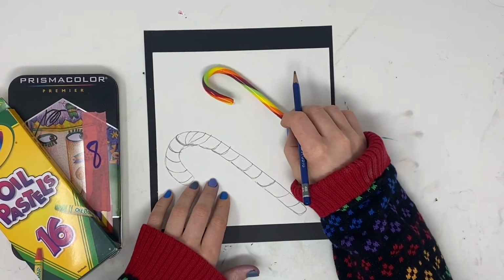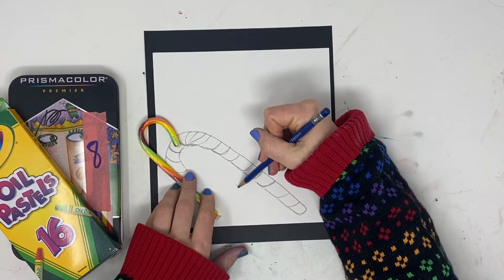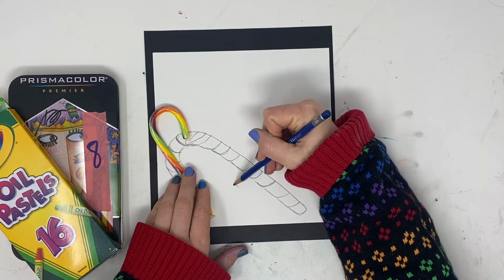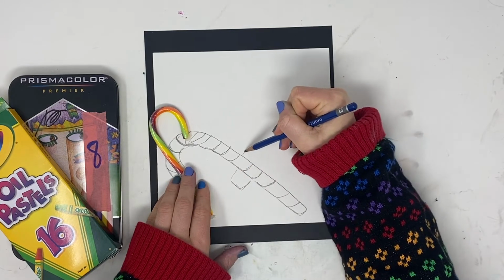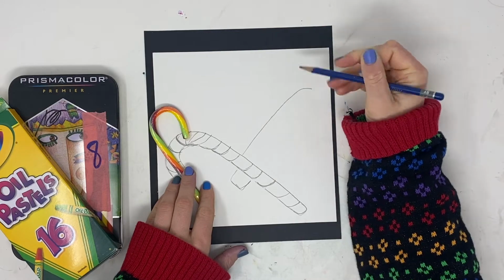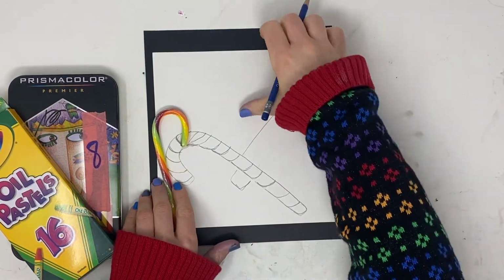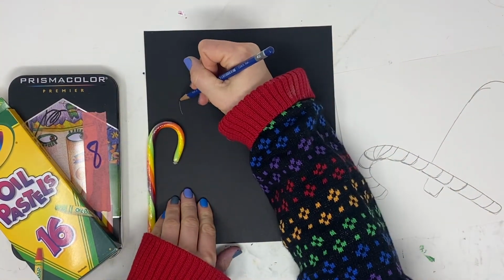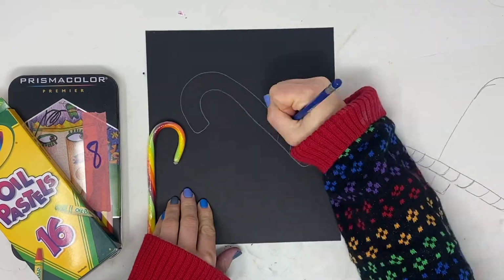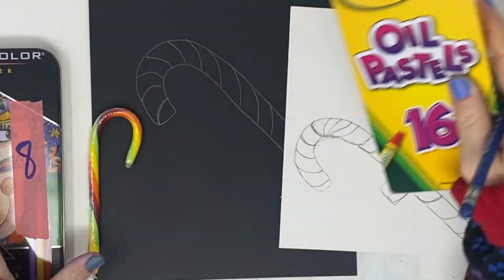Now you could totally do this a little bit different. Maybe you want to turn your candy cane into a fun little object or creature. You might also have a design that goes off the page. You choose, okay? I'll quickly show you what this might look like on black paper. All right, so now what you choose to use is up to you.